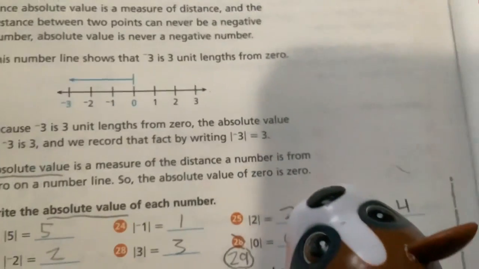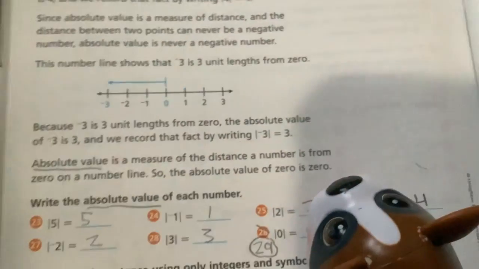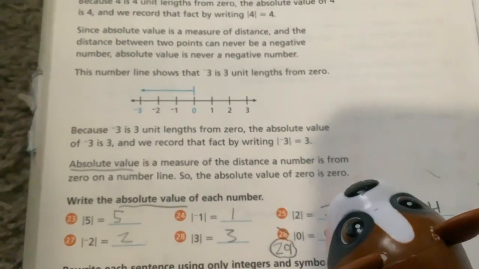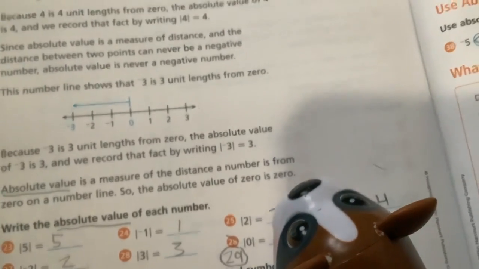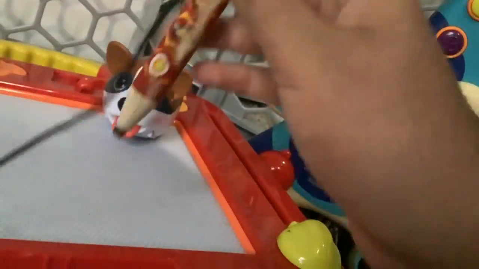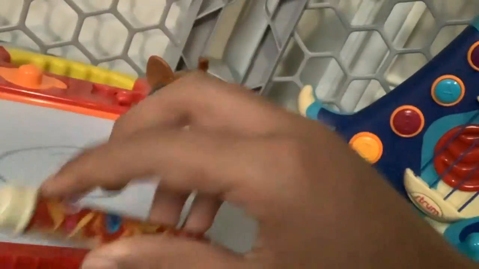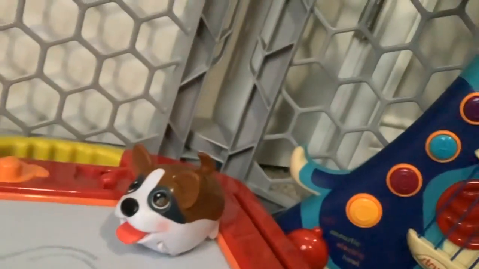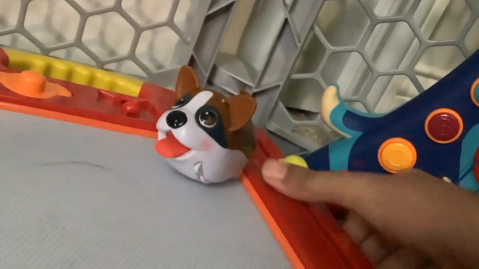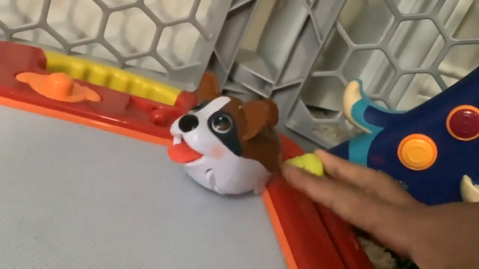And we record that fact again by this. Absolute value is a measure of the distance a number is from 0 on a number line. So the absolute value of 0 is 0. Guys, we just mentioned this earlier with the Big Bang. The origin, remember? Not orange in or Oregon. That's silly. Now, 0 is not a positive or negative number at all. So the absolute value of 0 is itself. It's not positive or negative at all.